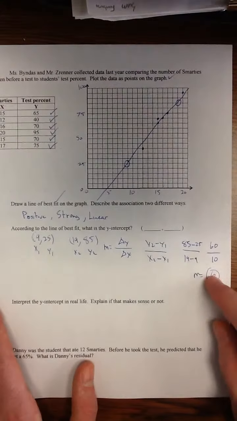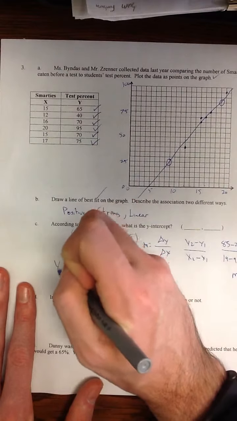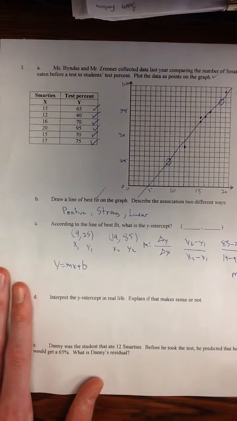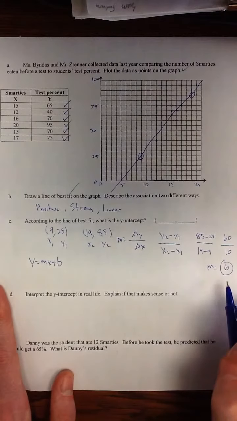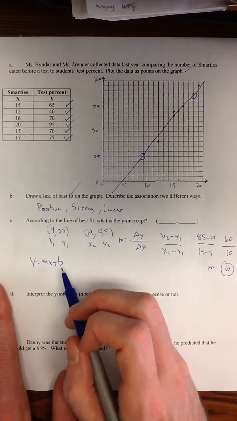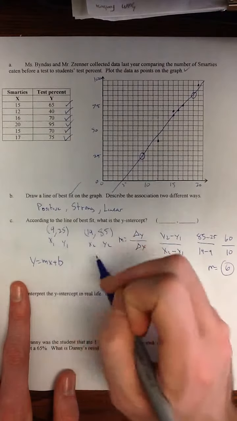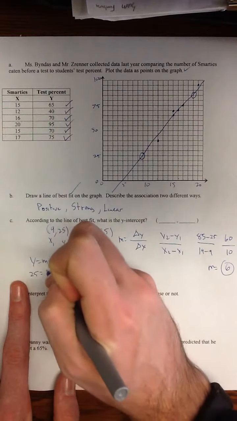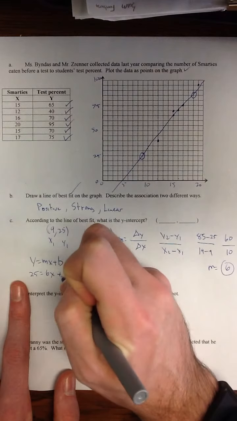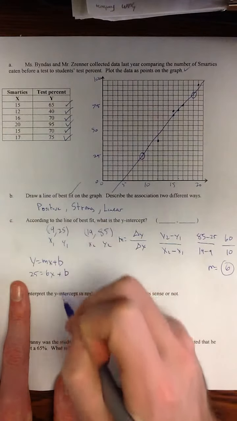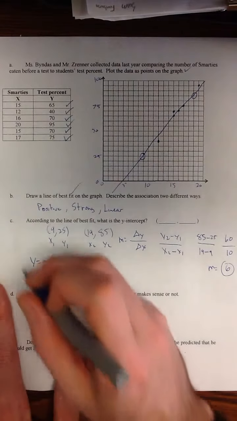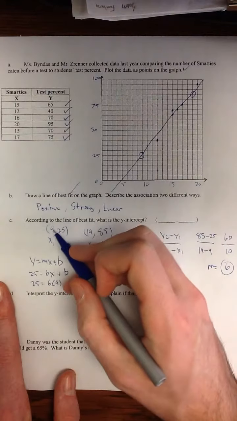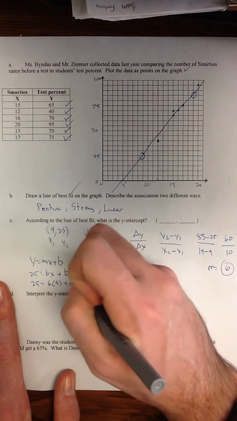So now that I have my slope, now I can use slope-intercept form, y equals mx plus b, with my slope to find out what my y-intercept is, what my b is. So I'm going to choose 9 and 25. So I'm going to have 25 equals 6x plus b. Oop, I know x. Shouldn't have wrote an x there. 25 equals 6 times 9, because my x is 9, plus b.